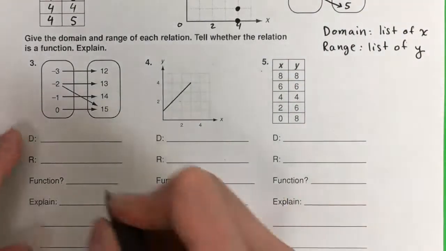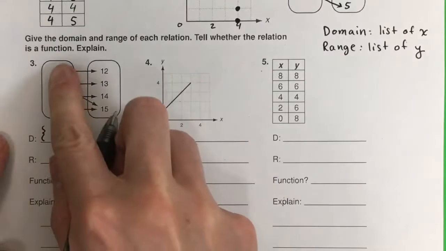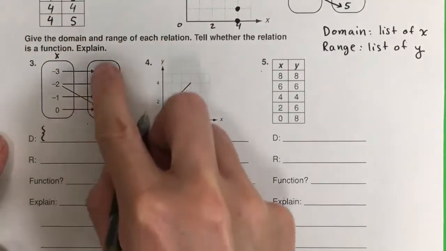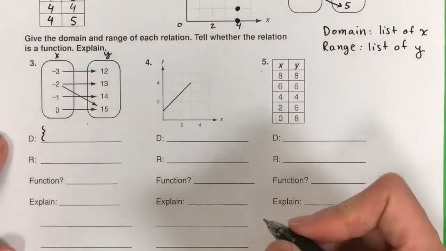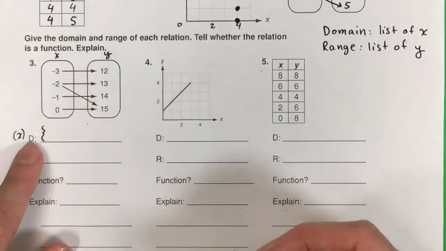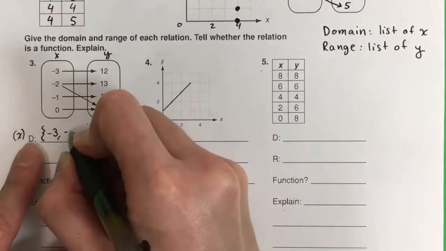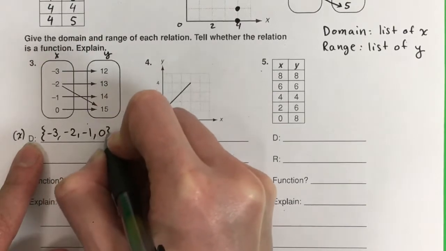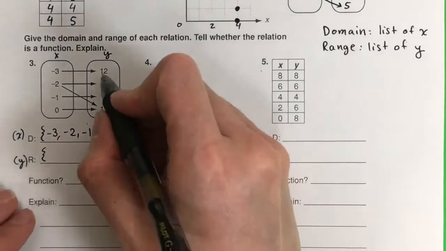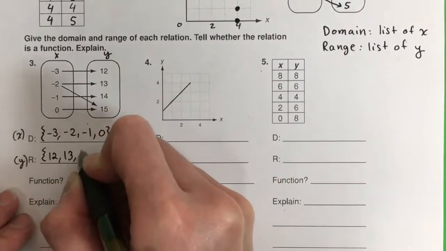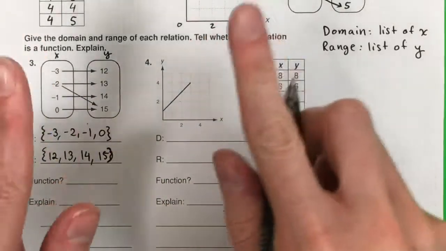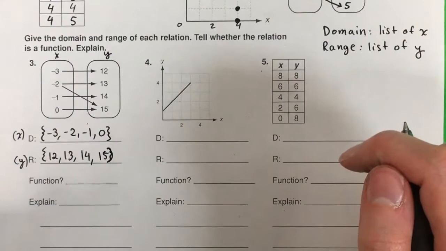Okay? So domain, let's take a look here. Looks like domain is on the left because it's x, and my range is on the right because it's y. So my domain, remember, is x, and my range is y. So domain, it looks like it's -3, -2, -1, 0. And my range, now we cannot repeat, so 12, 13, 14, 15. Oops. Make sure you're putting the little braces there.